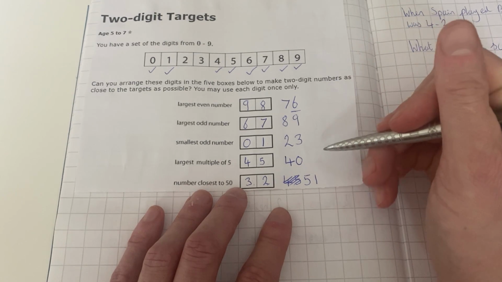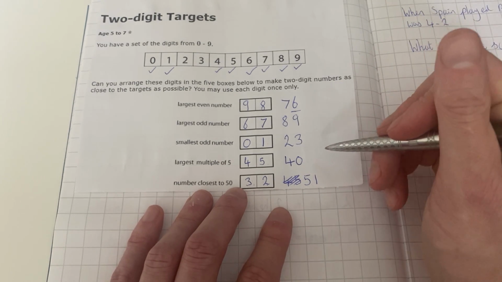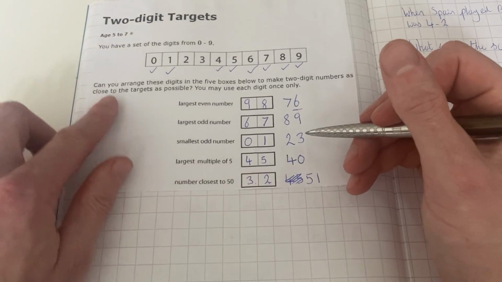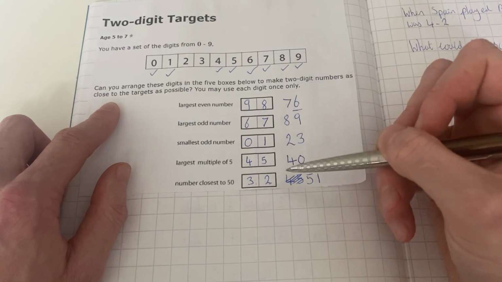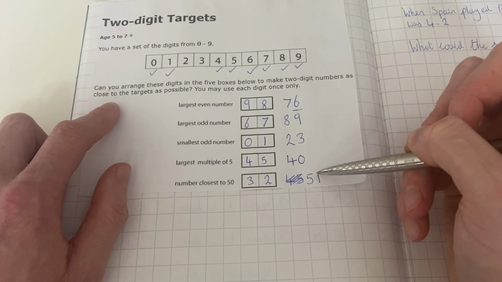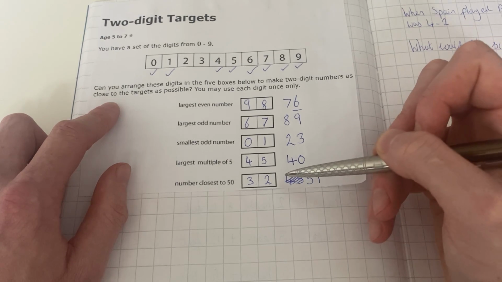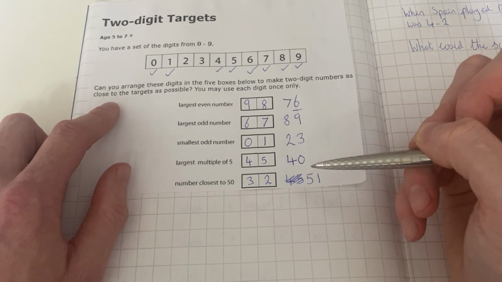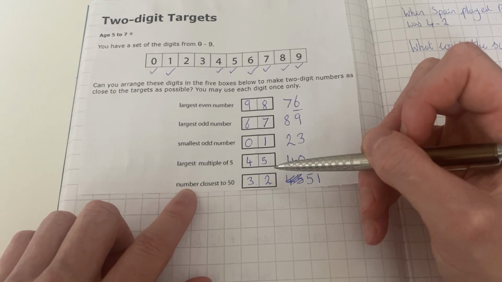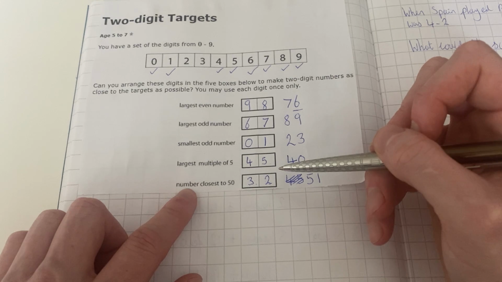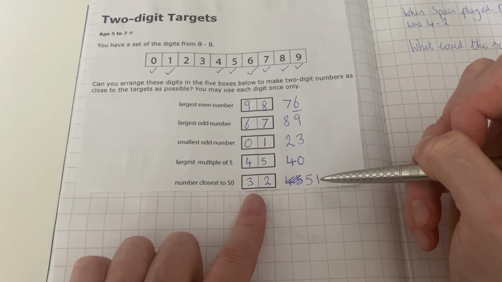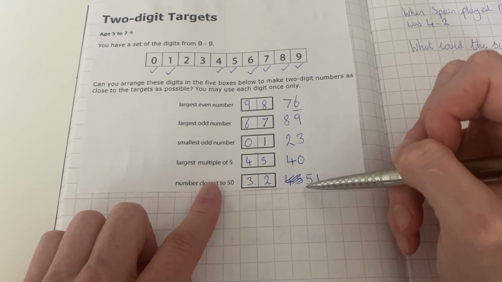Now this again is not a bad shout, but there are closer ways of doing it. This is a much better way of finding the closest target possible because we've got 51 there. But that's one away from 50, but there is a possibility that it could be one less than 50. Now I'm not going to tell you what that number is, but that is a clue. If you start with the number closest to 50, and you do one greater than 50 and one less than 50, that will be a good starting point.